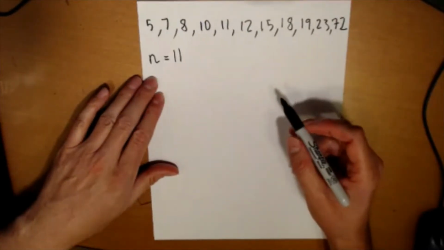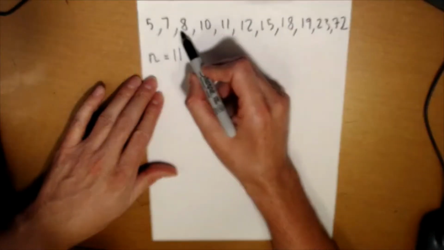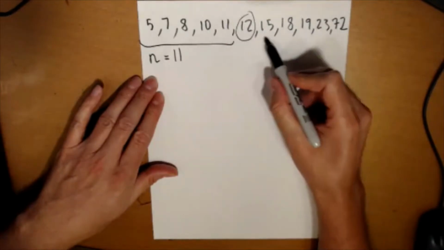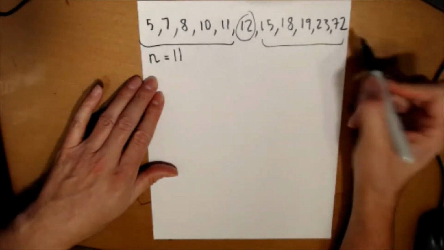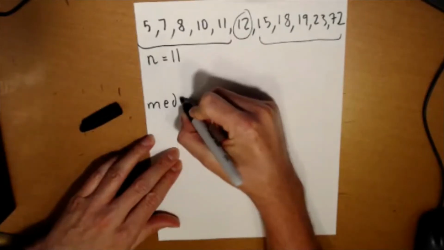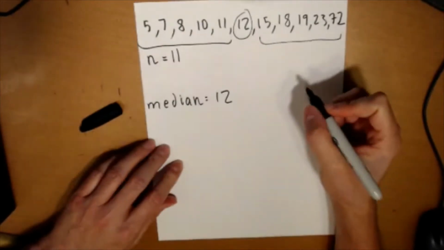Now if there are 11 of them, that would mean 5 of them here and 5 of them here, and the middle number is the one left. The middle number we call the median. So the median is 12.